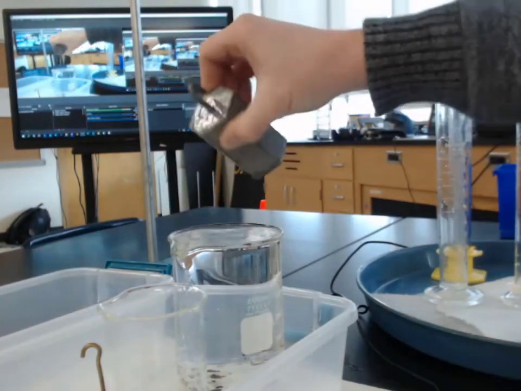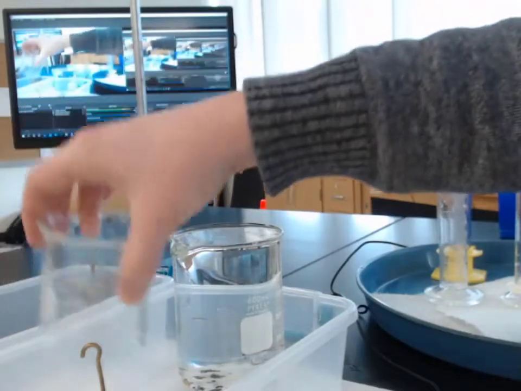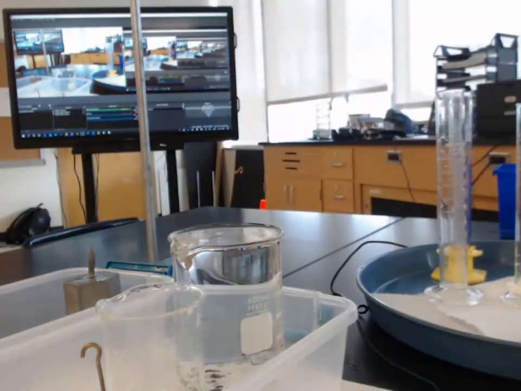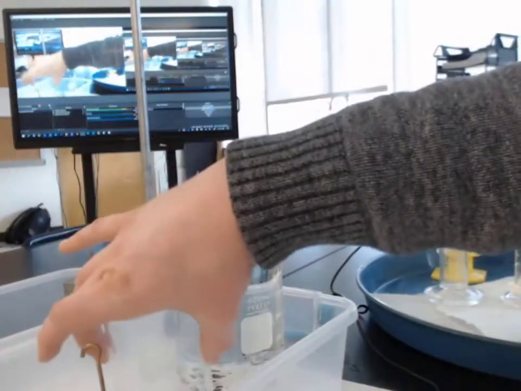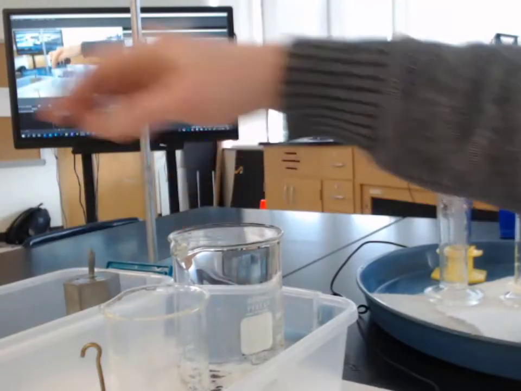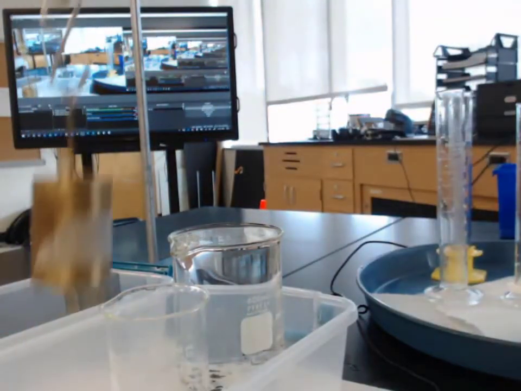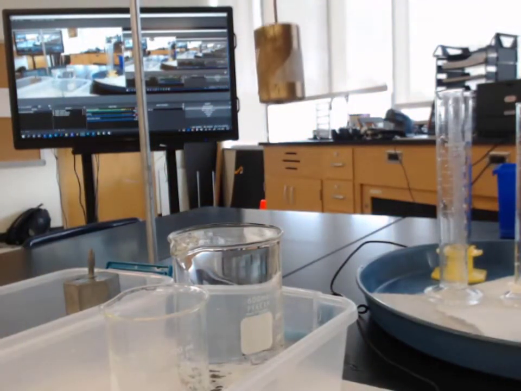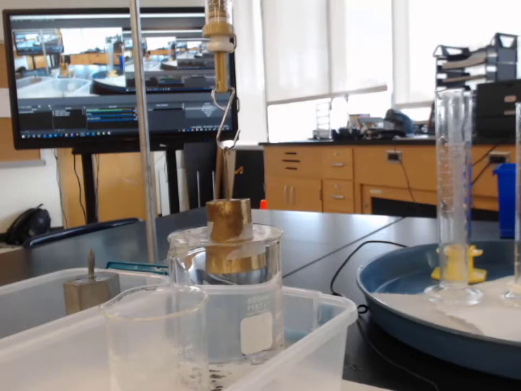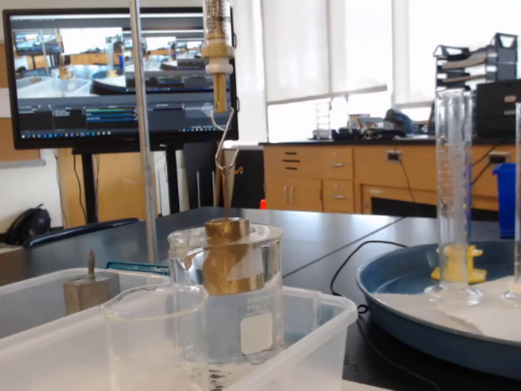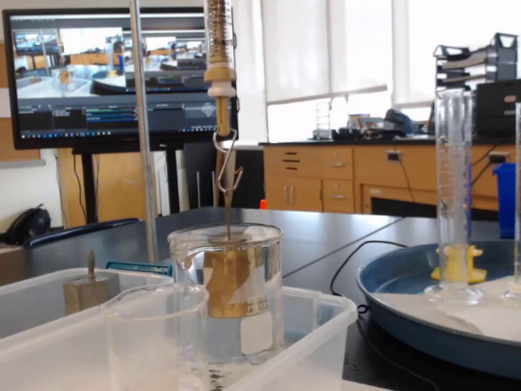Just making sure that my big beaker is all the way topped off. My overflow is completely empty. I'm going to make sure it's positioned under the spout, and I use my scale here to lower my 500 gram mass into the large beaker at a constant speed so I don't get any water coming out except from the spout, until my whole golden 500 gram weight is submerged.